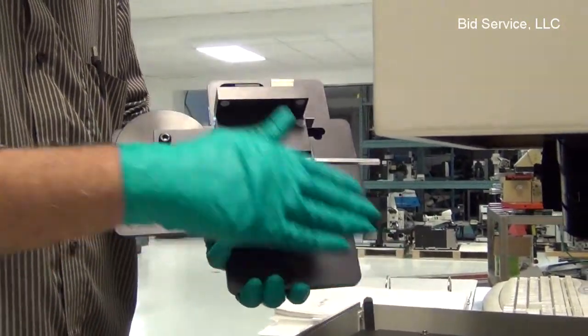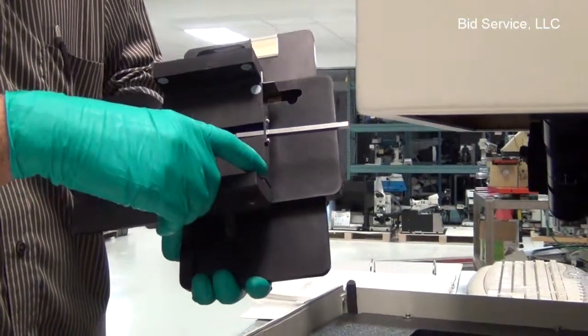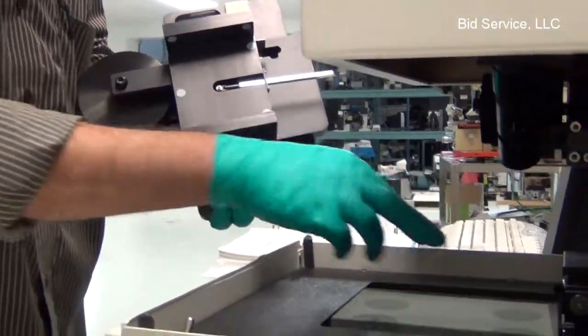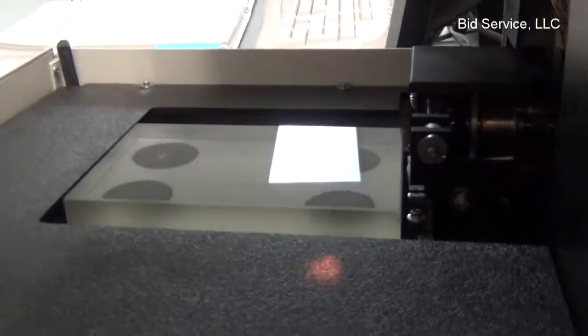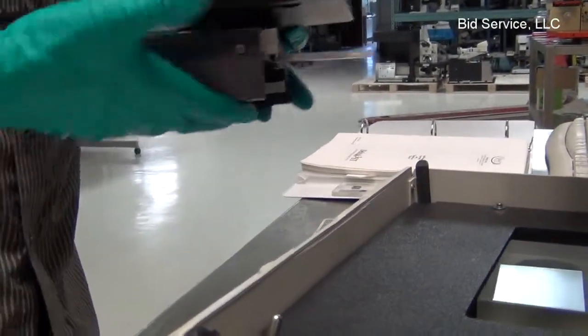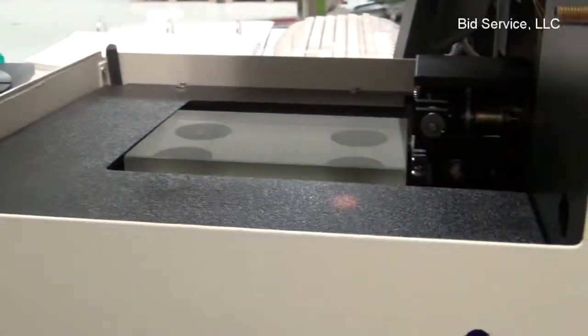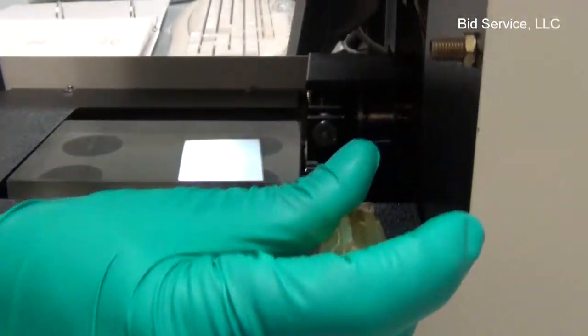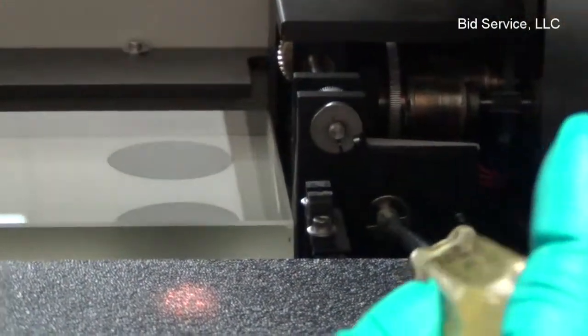So while installing the stage, make sure these two clamps are slightly pressed against the left surface on the glass slab here. And once it is in, slide it in and latch it using this screw by rotating it counterclockwise.